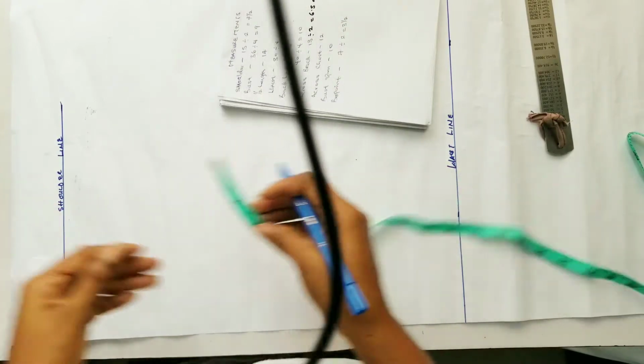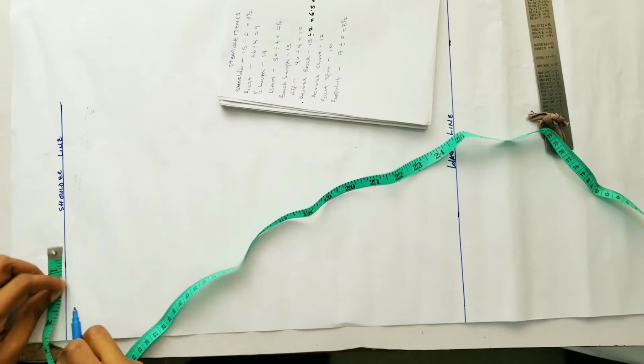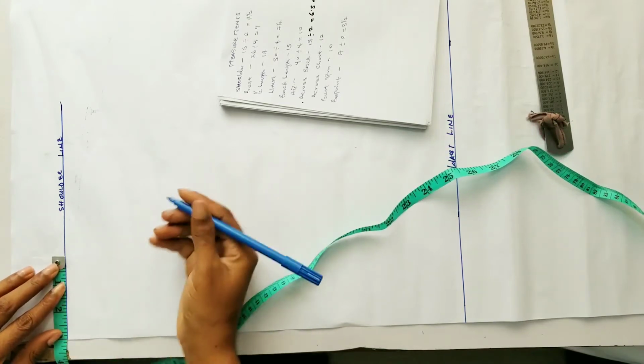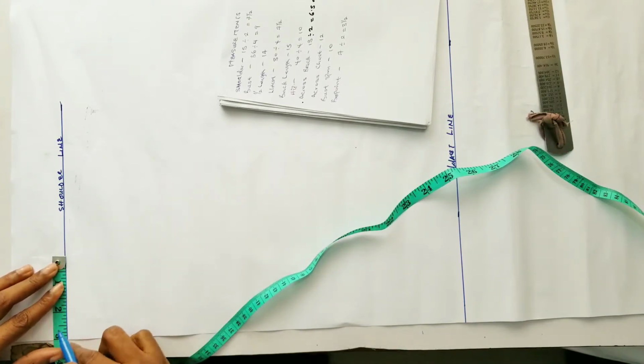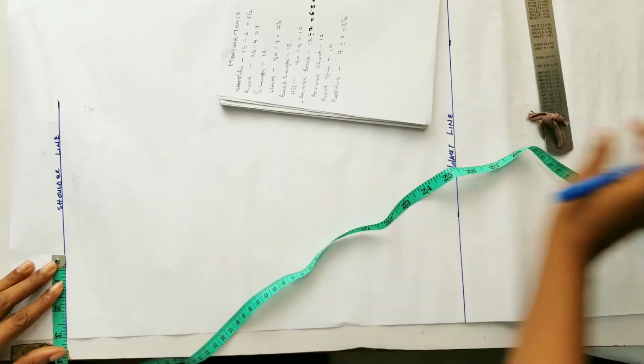Now after getting your shoulder line, on the shoulder line, come to the edge of the paper and measure 3 inches. I hope you can see this. From the edge of the paper, 3 inches.